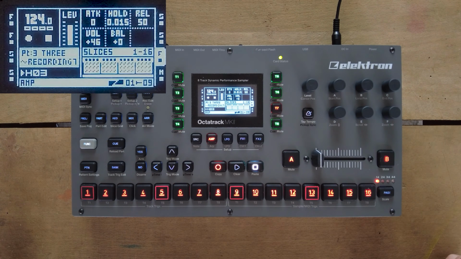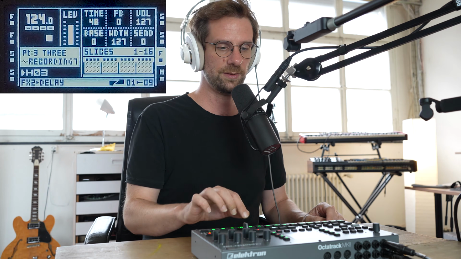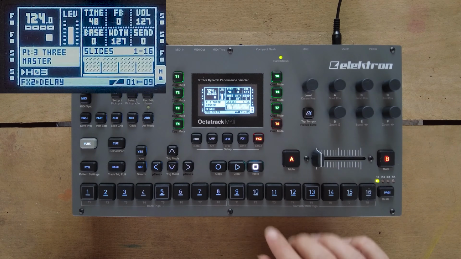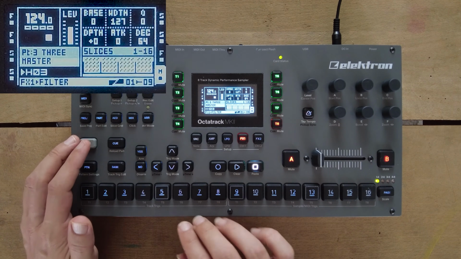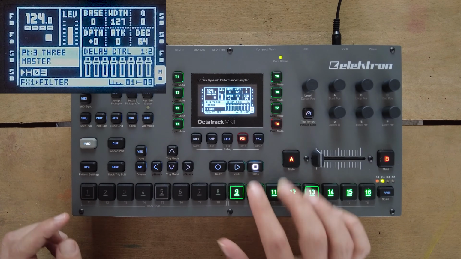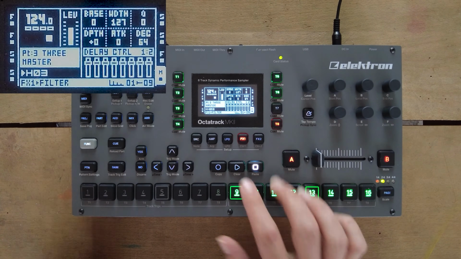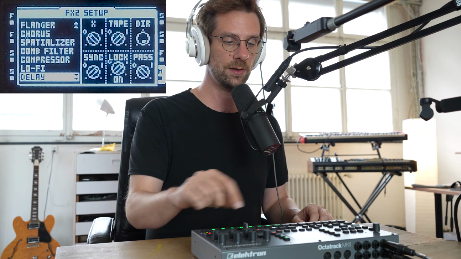And like I said, you can easily do this in real time. So this brings me back to my master track here. I'm going to go to the delay control here, turn this off. I'm going to turn on this lock here. Now I can do those beat repeat kind of things with the delay control. So now I'm going to try to sample this in real time.